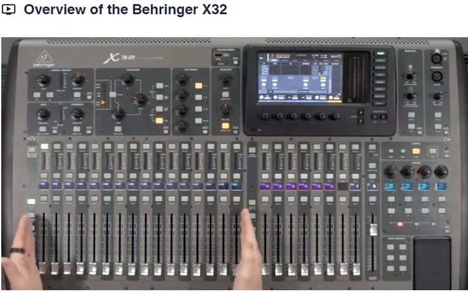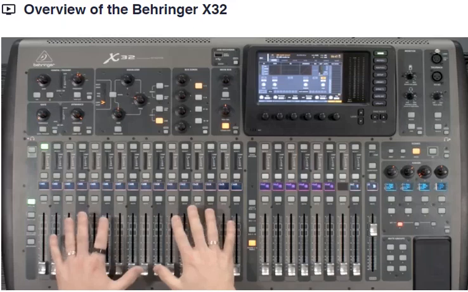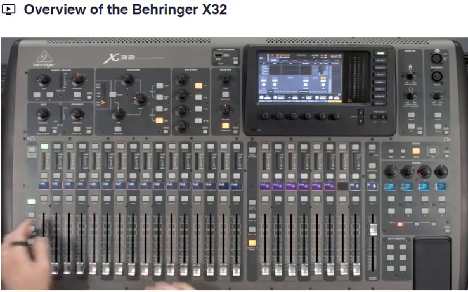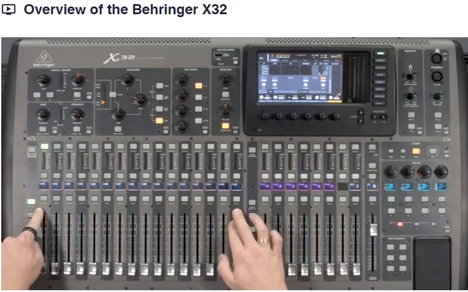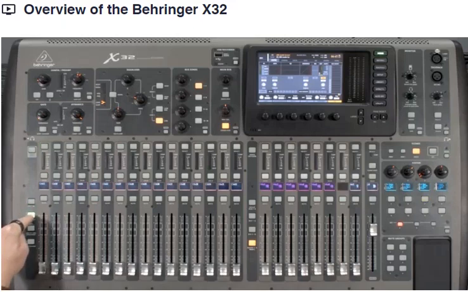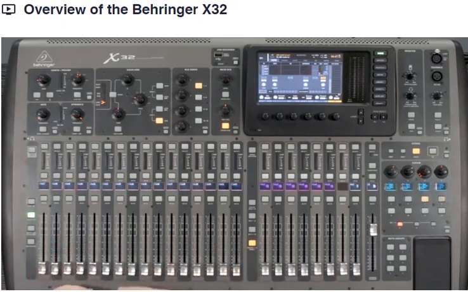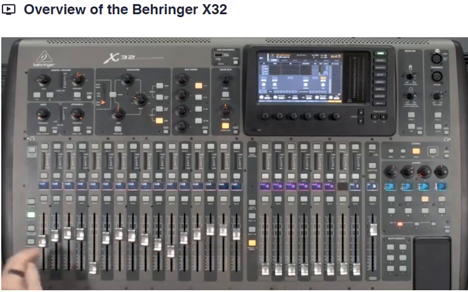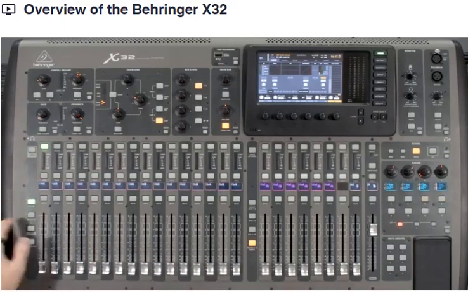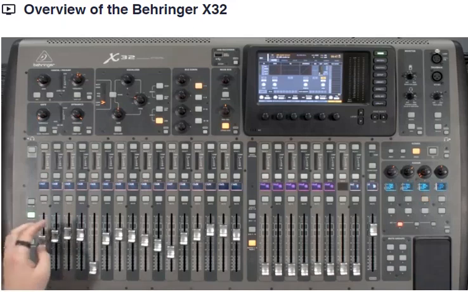On the left-hand side, we have all of our channels and inputs into the console. So we have channels 1 through 16 here. If we go to channels 17 through 32, this is now 17 through 32. And what I'll do is I'll move some of these faders here so we can see the difference. So here's 1 through 16, here's 17 through 32.